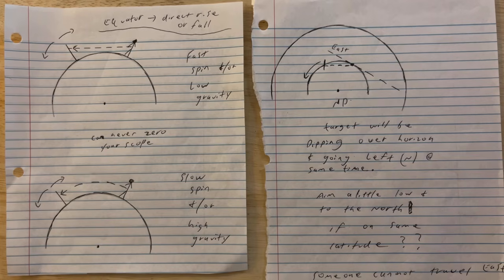I already did a couple of videos on Coriolis effect if you're aiming north or south, so you can see those if you want. In this video, I'm going to be talking about Coriolis if you're aiming east or west on roughly the same latitude. Here's some things I figured out.